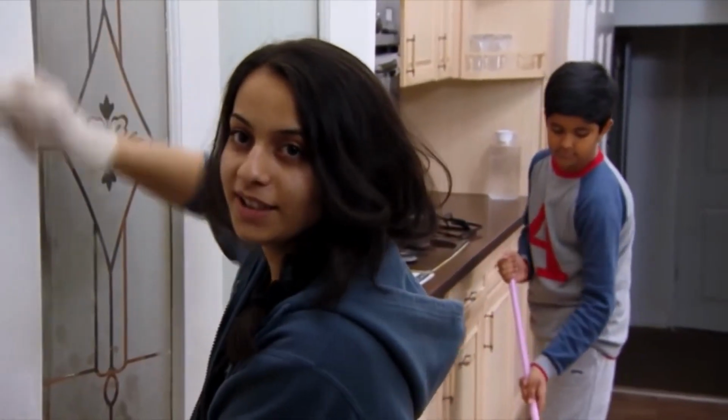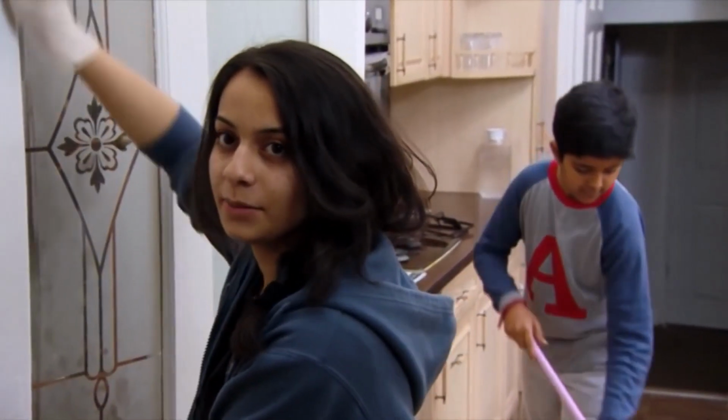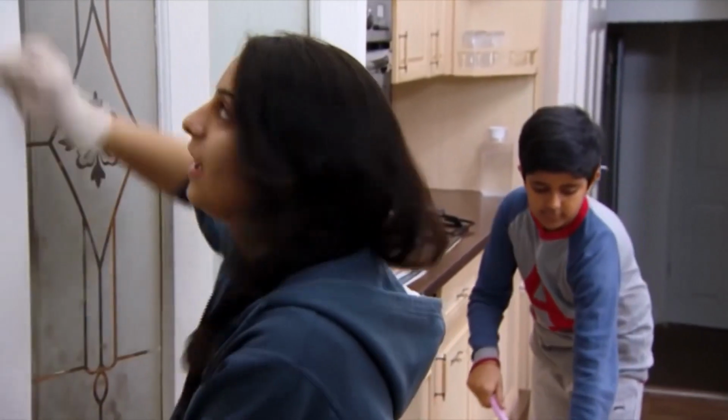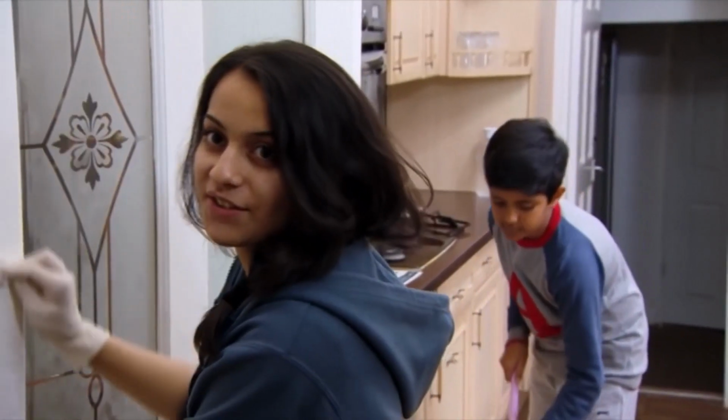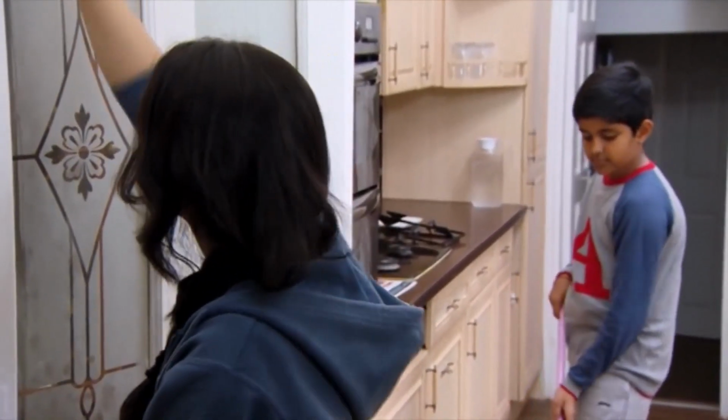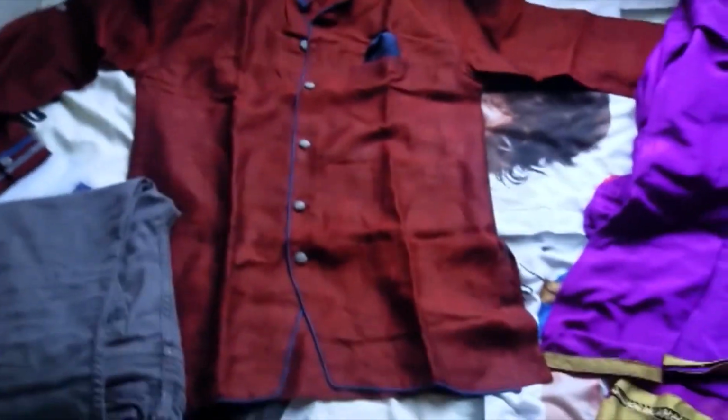It came off. On Diwali, it's important for Hindus to clean because we have visitors coming around and we want to make a good impression of ourselves. Let's show you what we're going to wear. Our newest clothes. So that's what I'm going to wear. And that's what Raj is going to wear. There we go. Done. And this is how Raj looks.